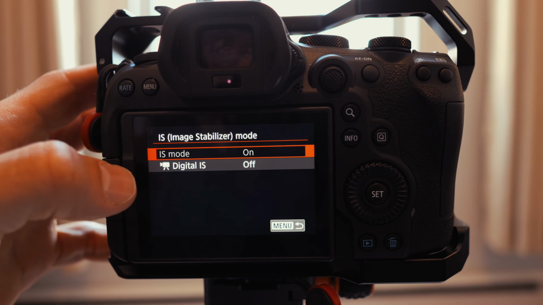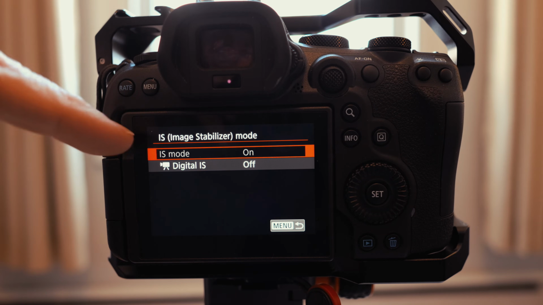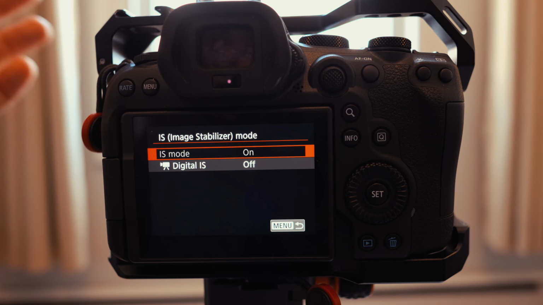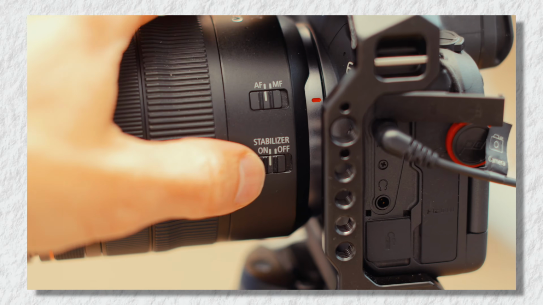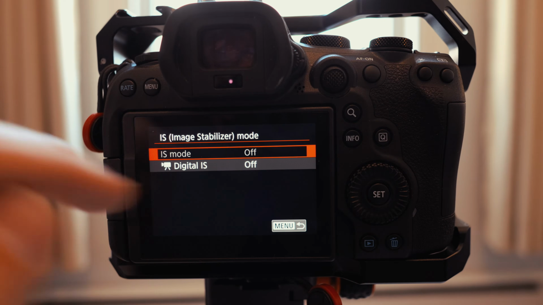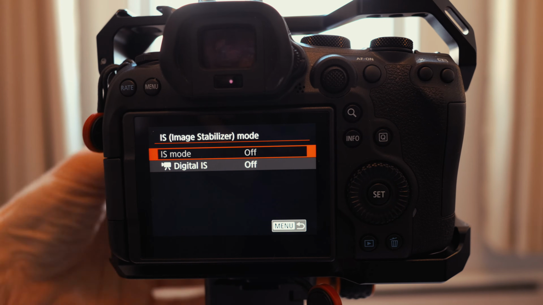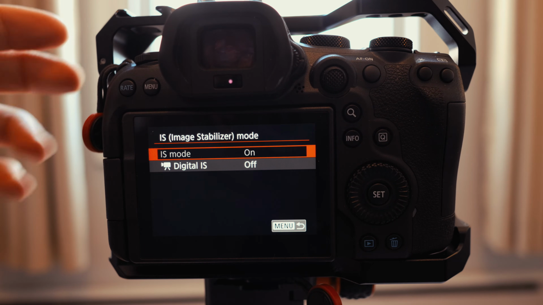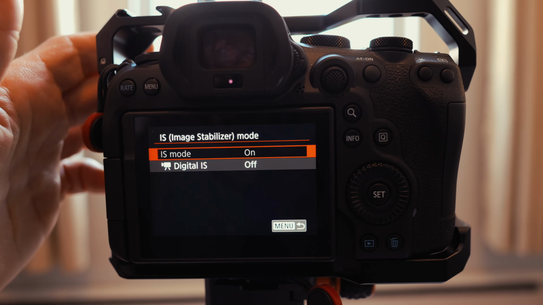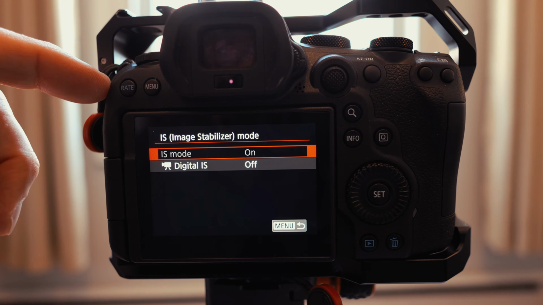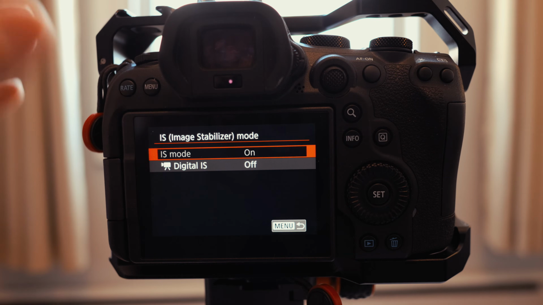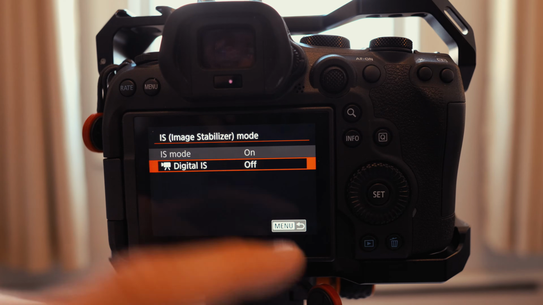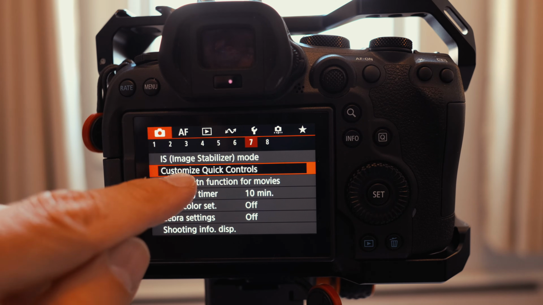Okay, so image stabilization. Yes, I will use image stabilization, but this one is grayed out because my lens is actually stabilizing the camera. But let's say I disable, you see, now it's off because I disabled it on the lens. It's kind of weird that Canon does that because you cannot only use the image stabilization on the lens and not in the camera. You need to have it both using at the same time. Anyways, digital IS, I will not use this because it crops the image and I don't want that.